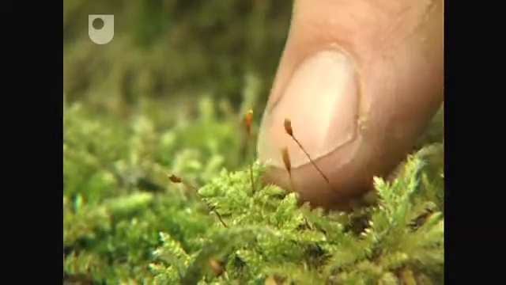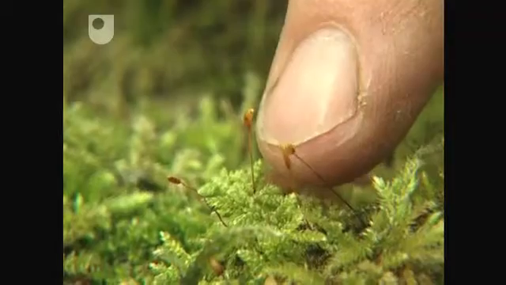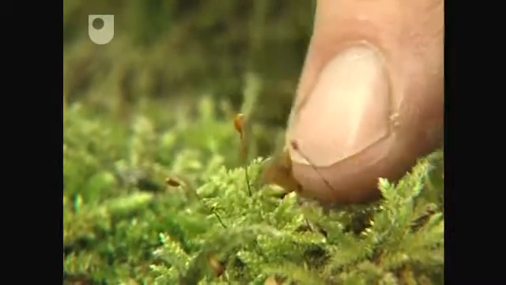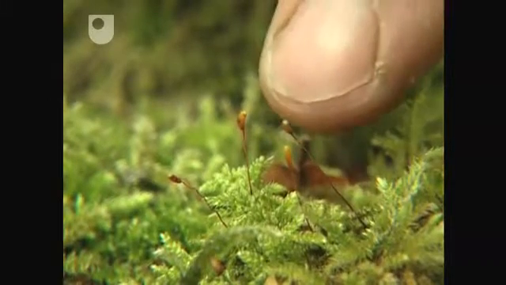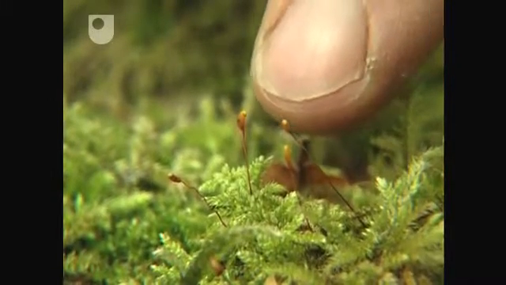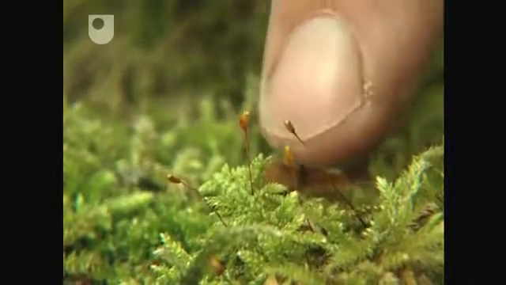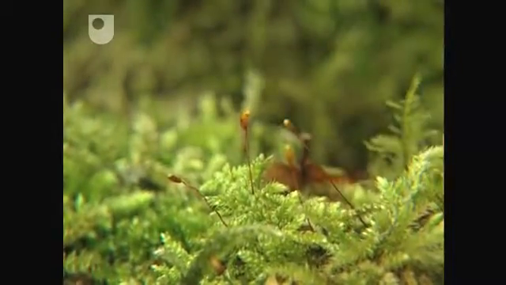These are the capsules of the moss, and you can see the little bags at the top of stalks. The stalks move about a little bit in the wind, and then at the tip of the capsule there are little teeth which move about when the humidity changes and help to get the spores out into the atmosphere.